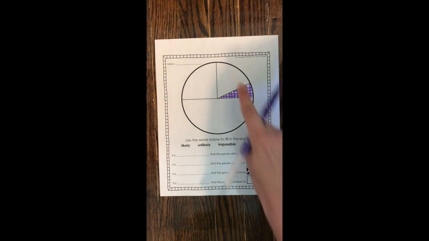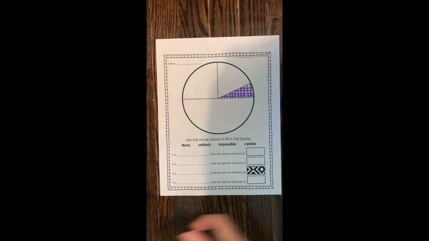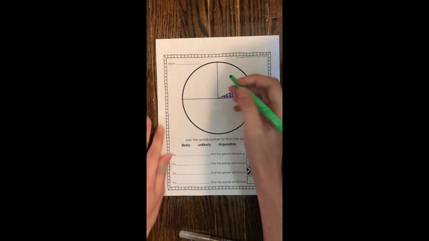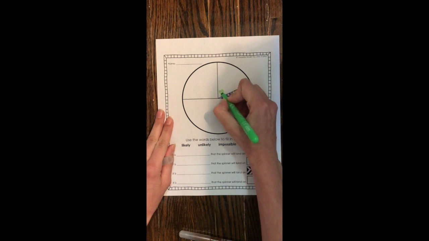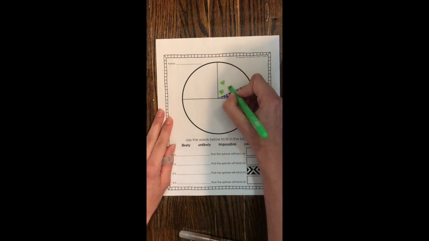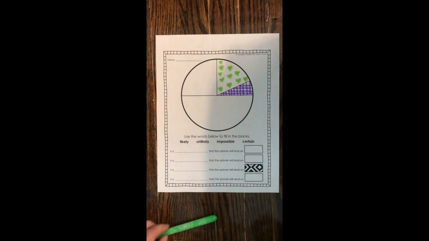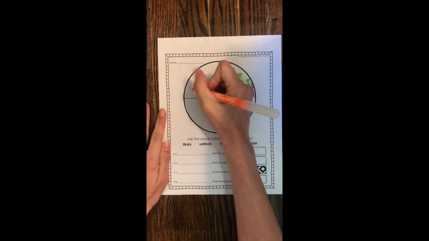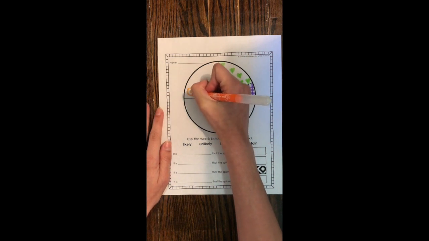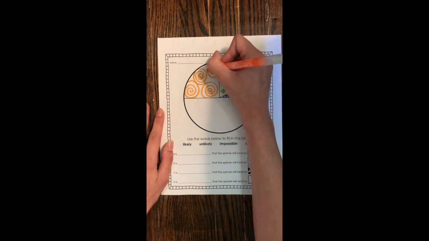Now, I'm gonna do my next section. And I think I'm gonna do some hearts. Some green hearts. Now that I'm done my second section, I can move on to the next one. And I think I'm going to choose the color orange for this next one, and I'm going to make some spirals. So I go around and around and around.